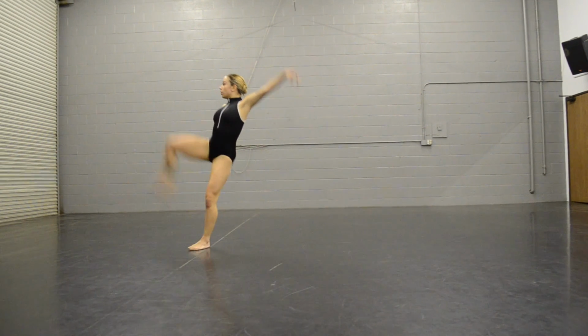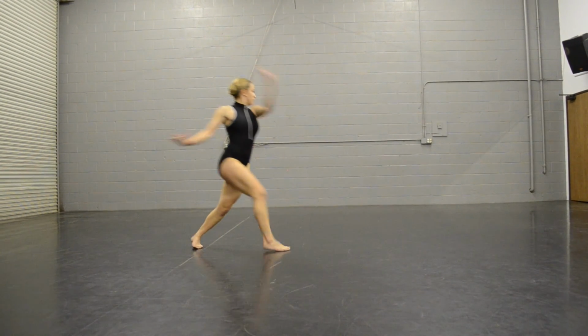The hamstring group. The origin is the ischial tuberosity, and the insertion is the lateral and medial tibia. The hamstring group flexes and rotates the leg medially and extends the thigh. In this next clip, I'm using my hamstring group to extend my thigh and rotate my leg.